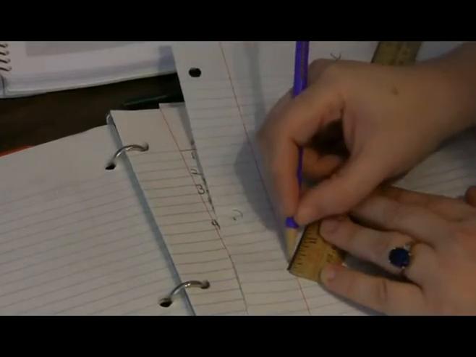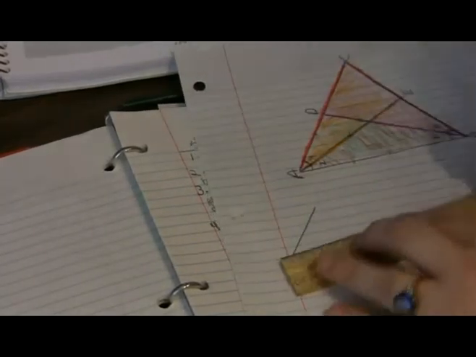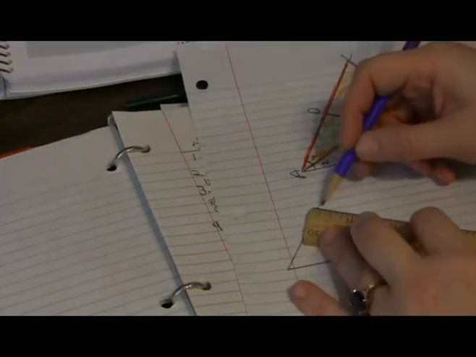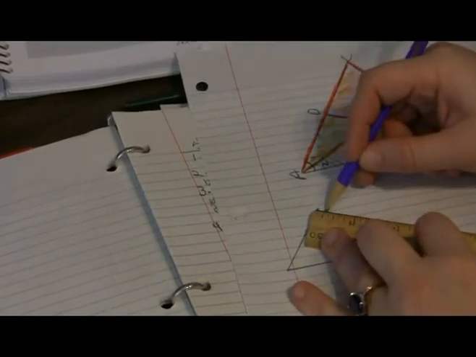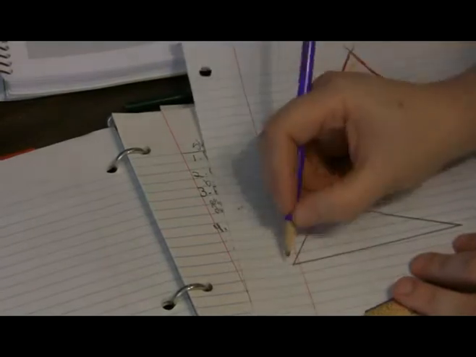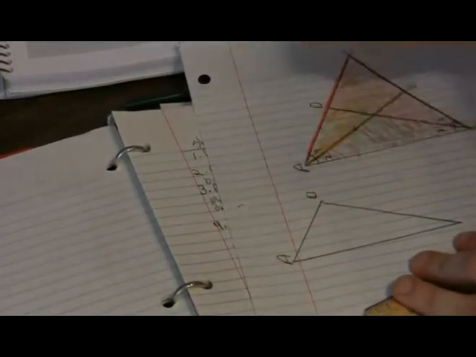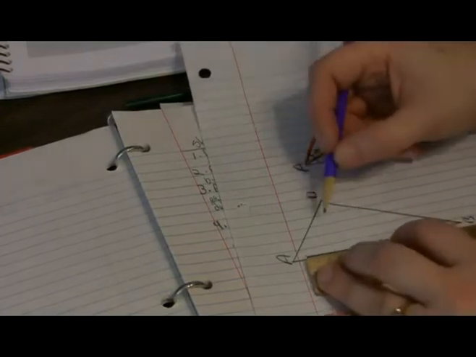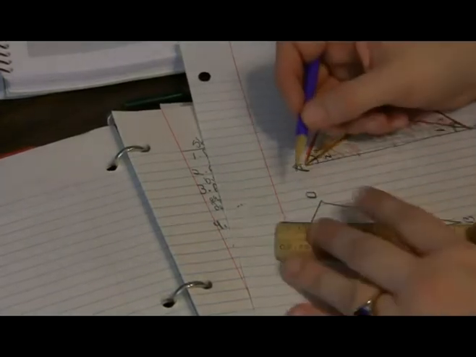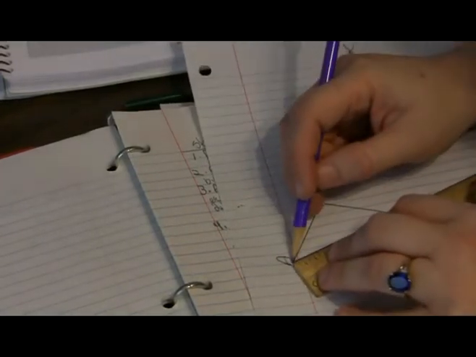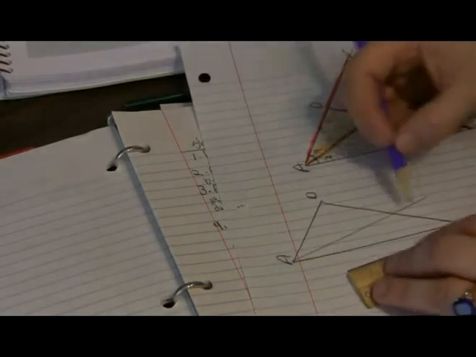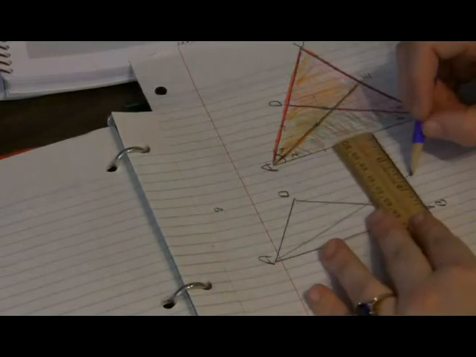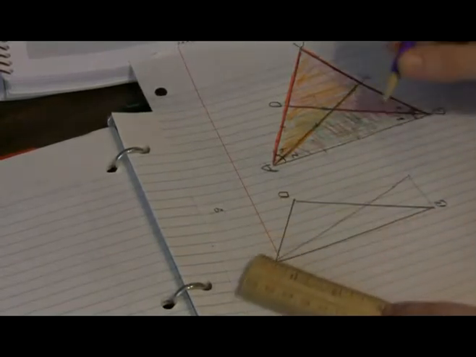I'm talking about triangle A, D, B, and then right here at the same time would be, oh, let me draw that a little bit further. This doesn't look exactly corresponding, but I promise they are.